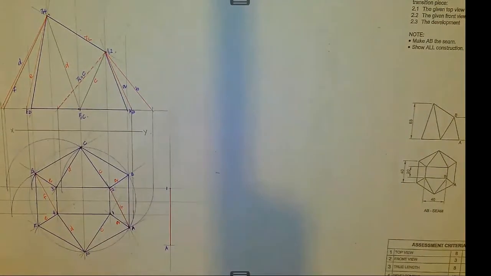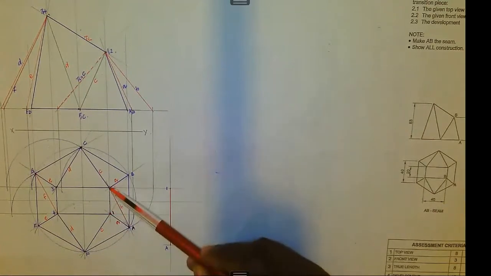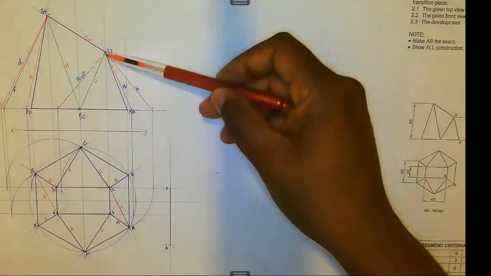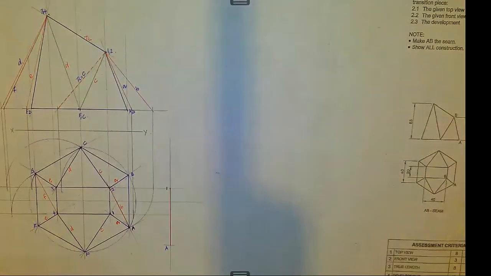If you're not sure, you wait until you are done with everything. Then you can define the line, okay? Now I've got point 1, I've got point A. My next point is point 2. So is this a true length? Yes, because on the other view it is seen as a point. So that would make this one a true length.